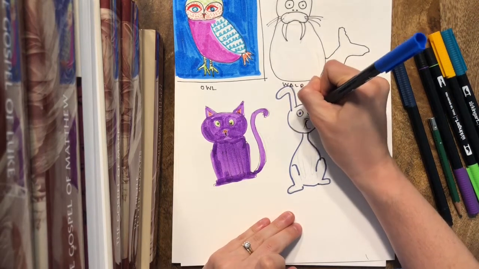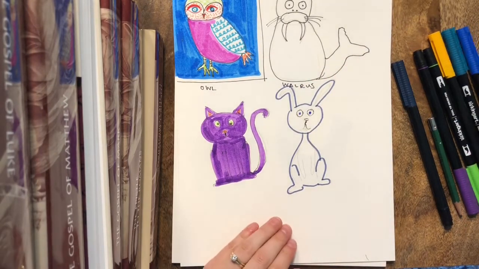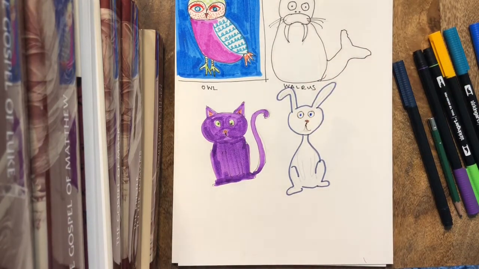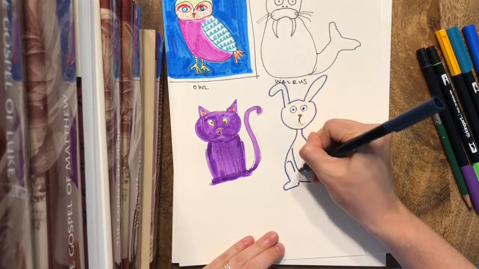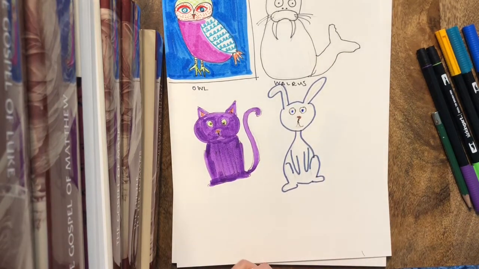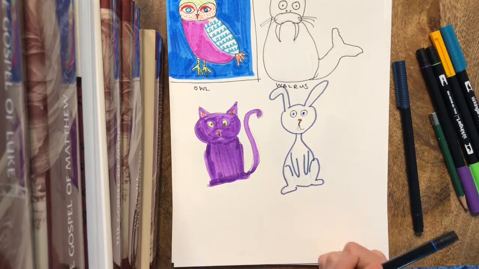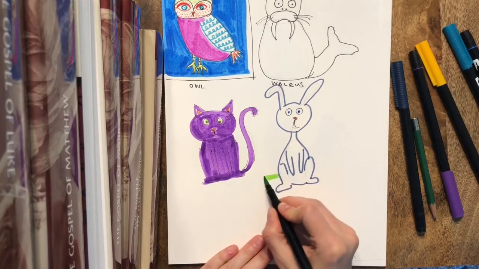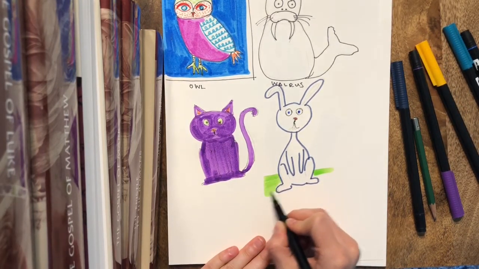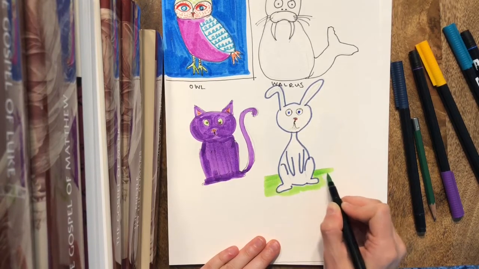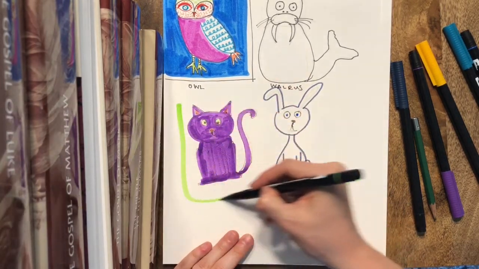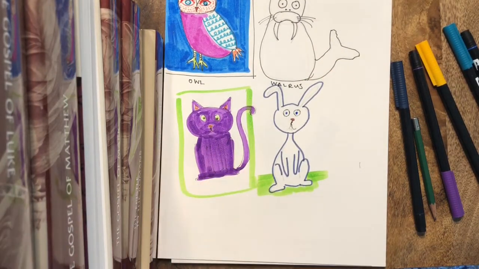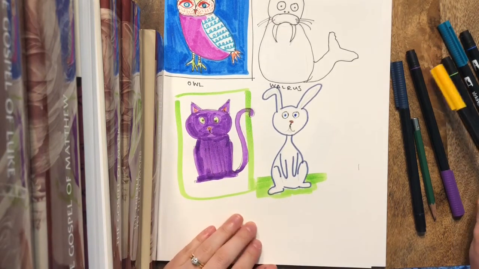We give it some blue eyes, a pink little nose, and then I'm going to add some color. So you can give it some grass maybe to sit on. And I didn't get into how you can design a cool box for your animal and color it in to make it stand out a little bit more, but that's another fun idea.